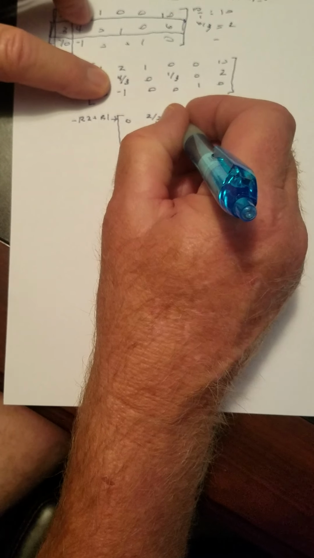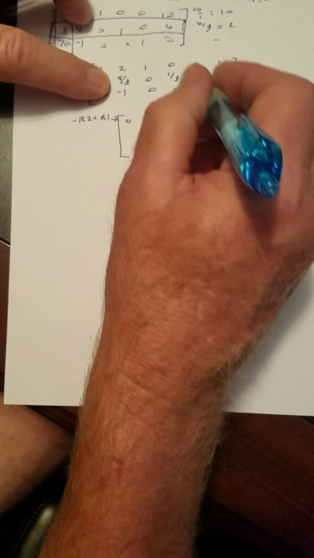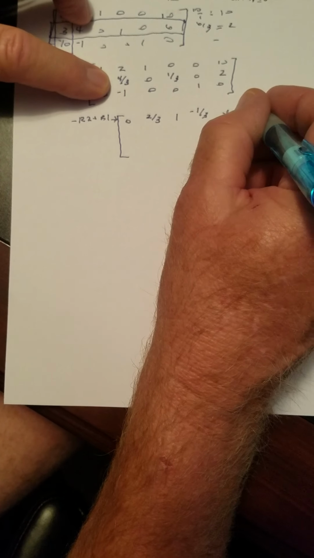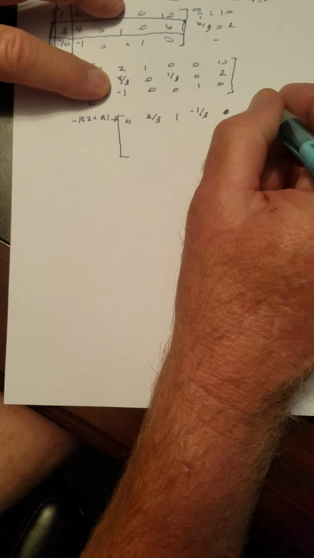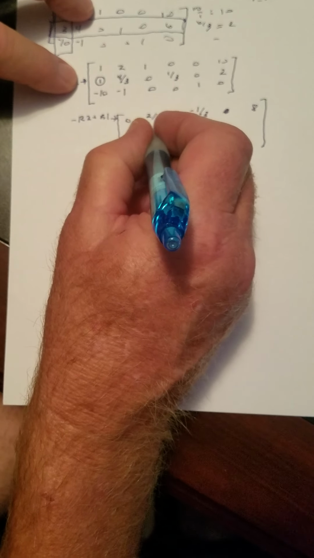0 and 1 is 1. Negative 1/3 and 0 is negative 1/3. 0 and 0 is 0. And negative 2 and 10 is 8. Second row stays the same because that's where the pivot was.